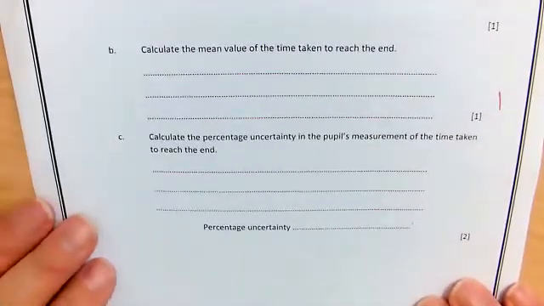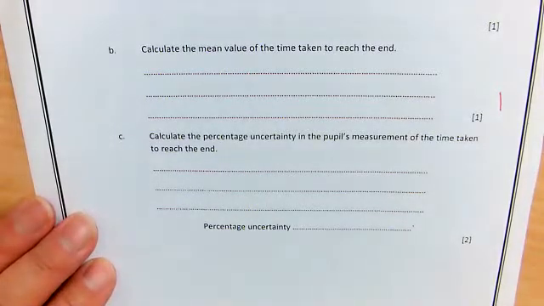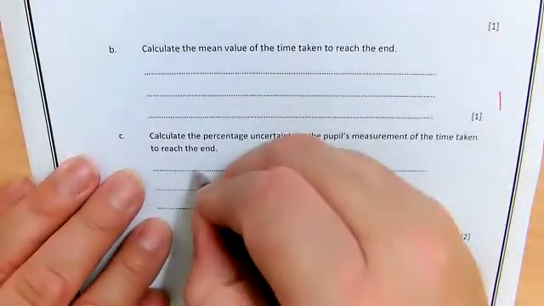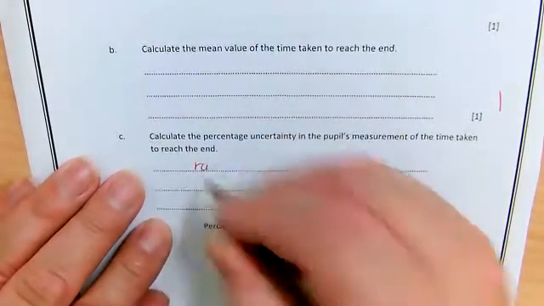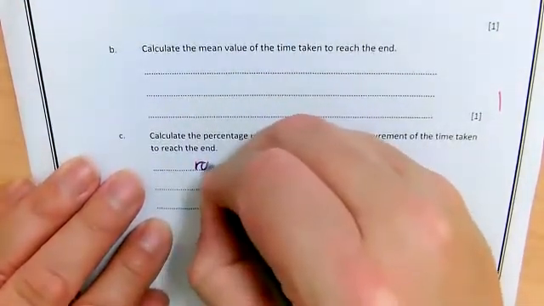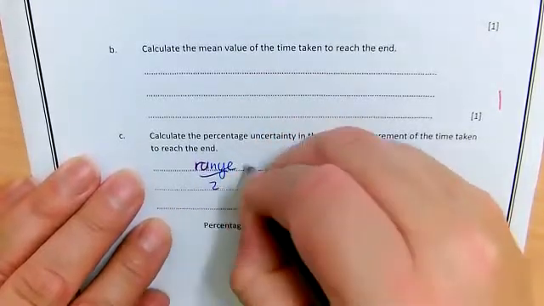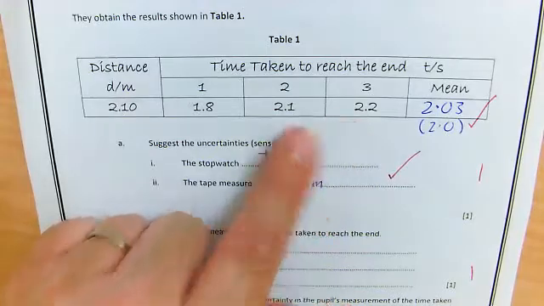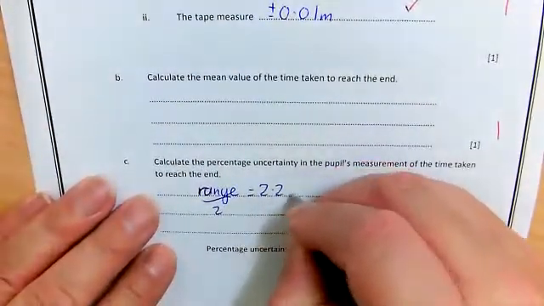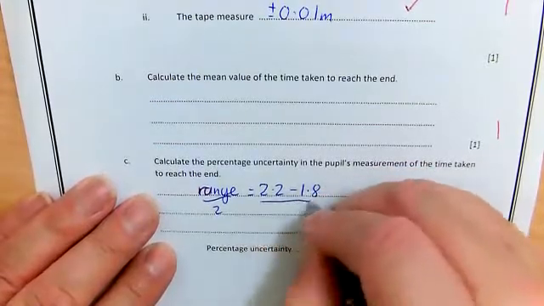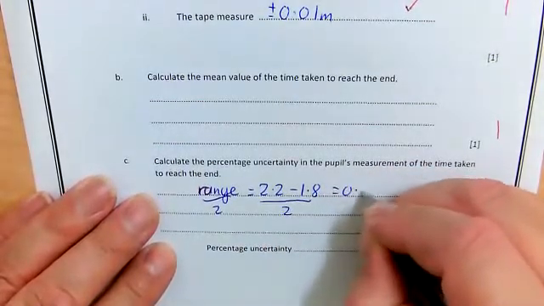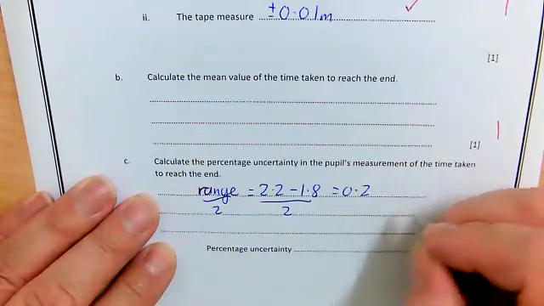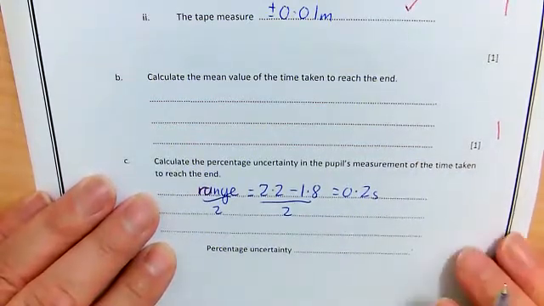So the percentage uncertainty in the pupil's measurement of the time taken. Again, it's fairly simple. Their absolute uncertainty, remember, is the range. What you should write is the range over 2, which is going to be your highest and lowest values. So the highest value is 2.2, the lowest value is 1.8. 2.2 minus 1.8 over 2, which is 0.2 seconds. Okay, so that's your absolute uncertainty.